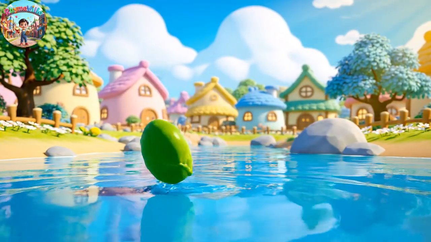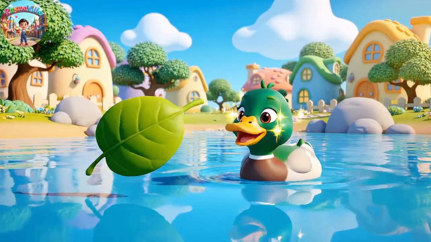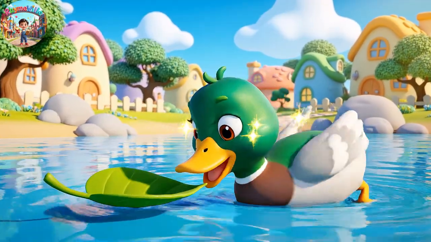The duck in the pond goes splash, splash, splash. Splash, splash, splash. The duck in the pond goes splash, splash, splash.